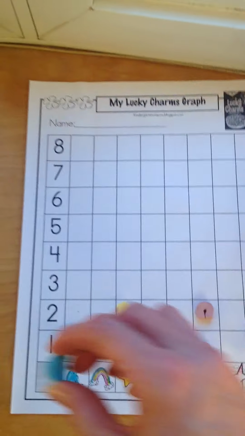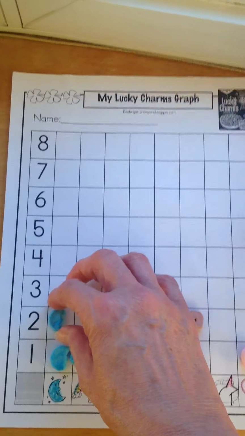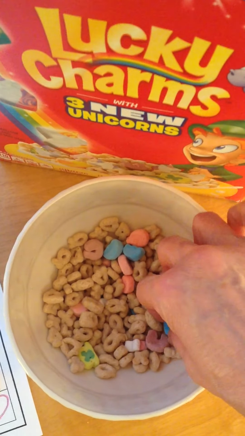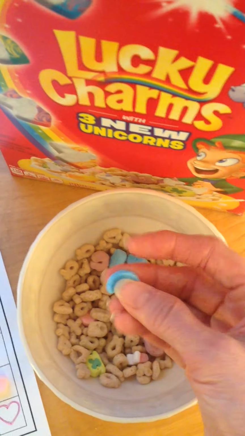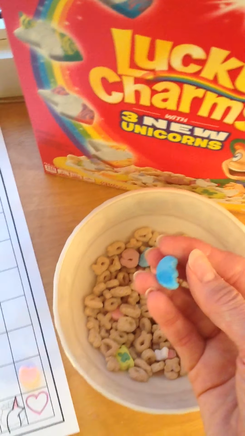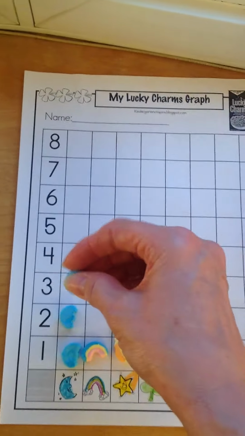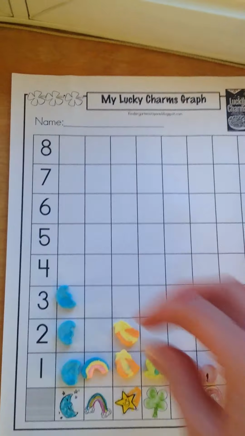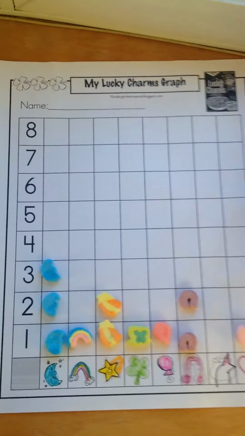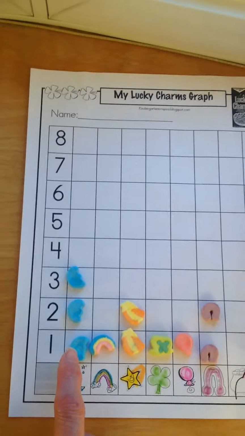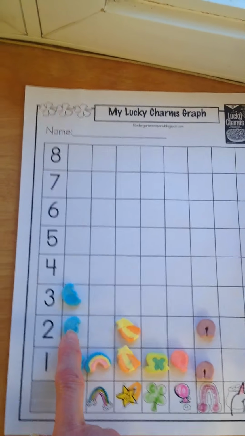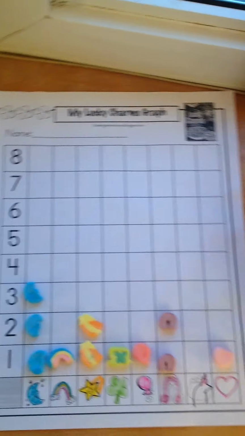We have a moon. Boy, there's a lot of moons. What color are the moons? Blue, right. Oh boy, we're getting a lot of moons, I see. Let's count the moons so far. 1, 2, 3. All right.